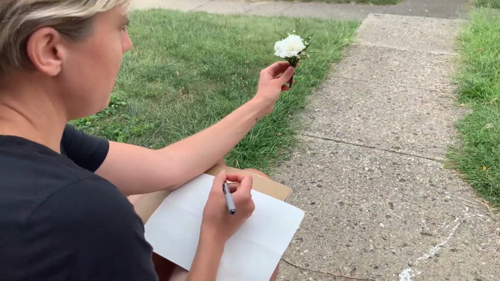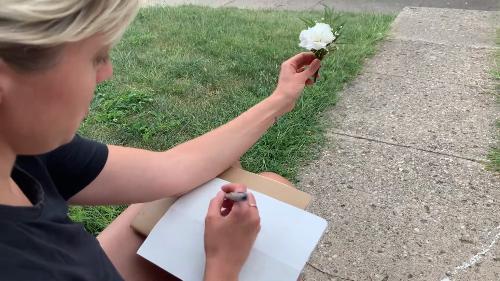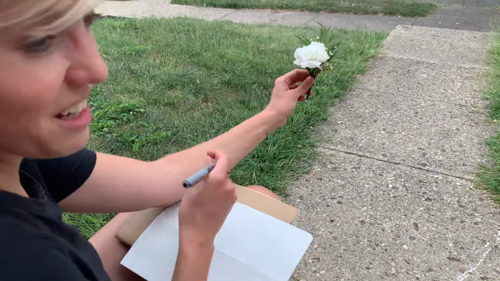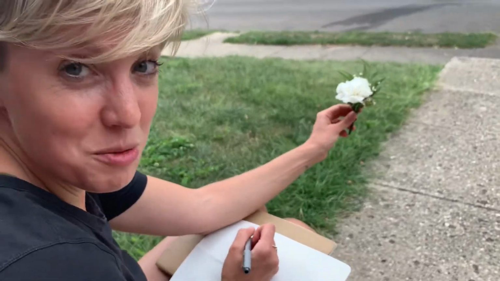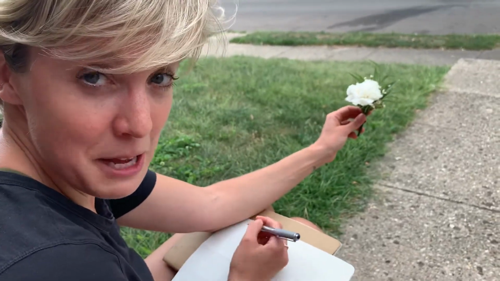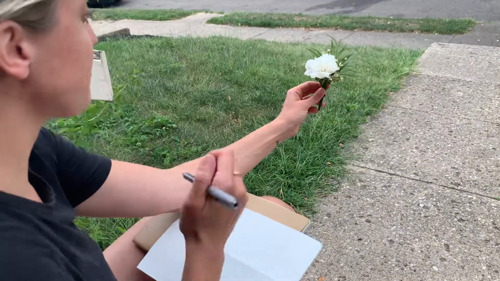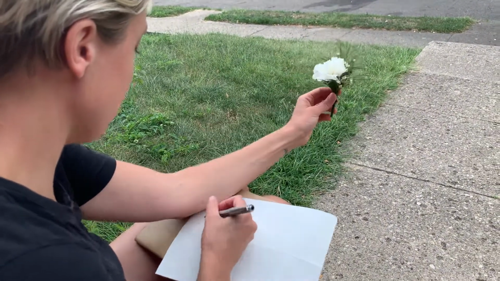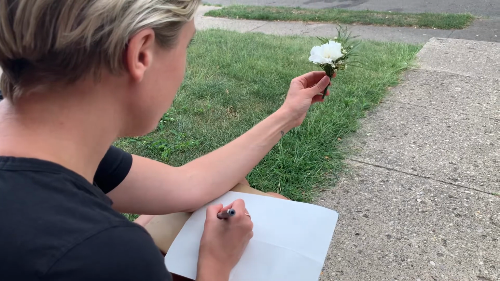But my cameraman's gonna be able to show you what's on my paper and on my flower, and you'll be able to see both, even though I can't, okay? So here we go. I'm gonna start right here, and then I'm not gonna look again. Ready, go.